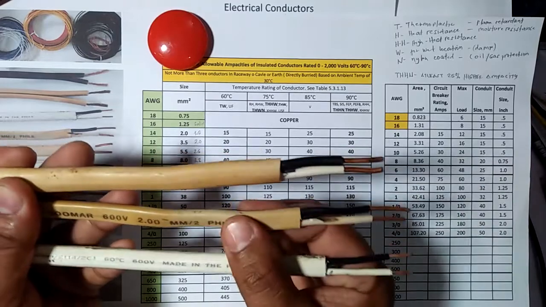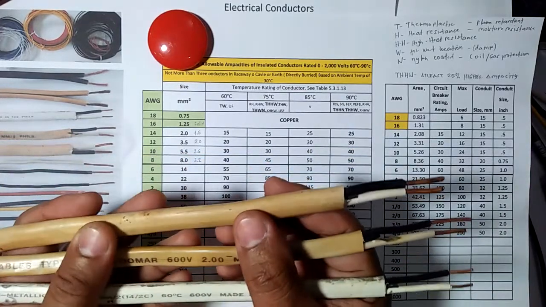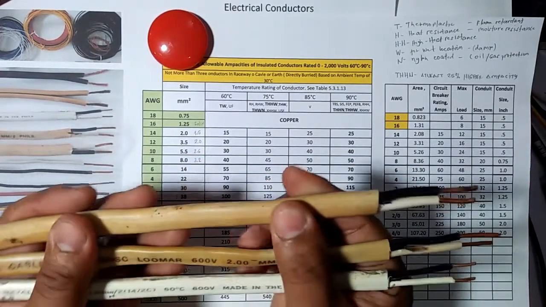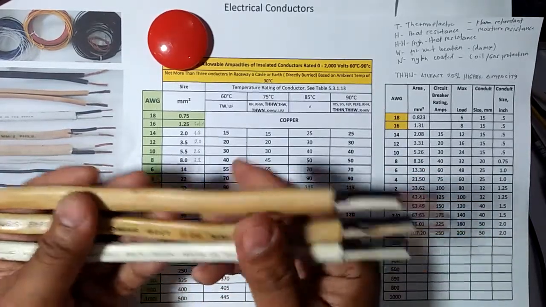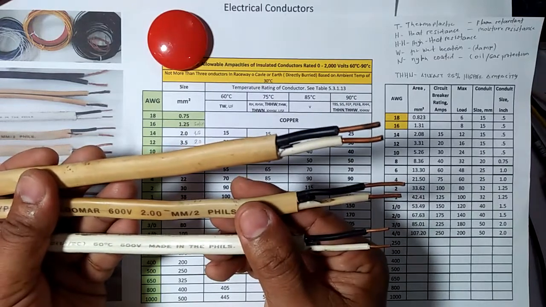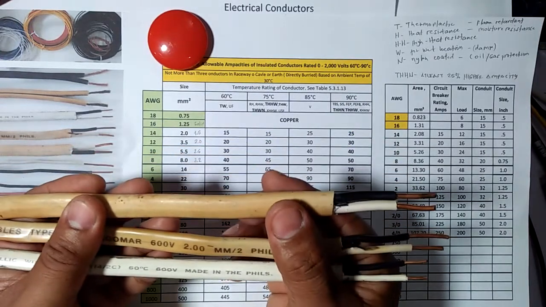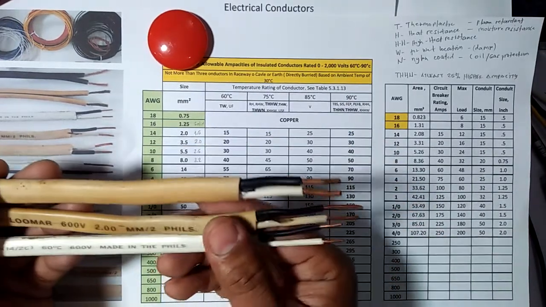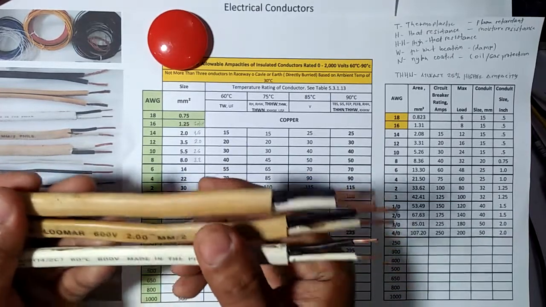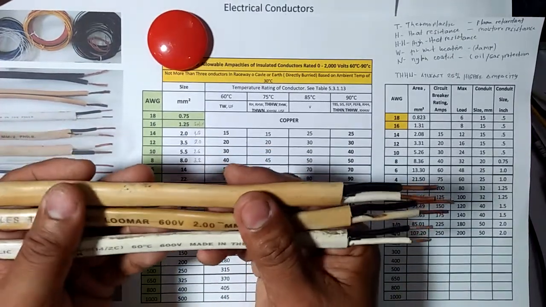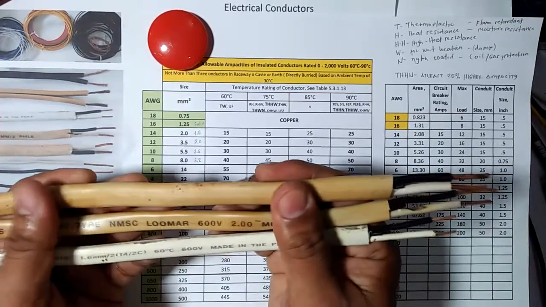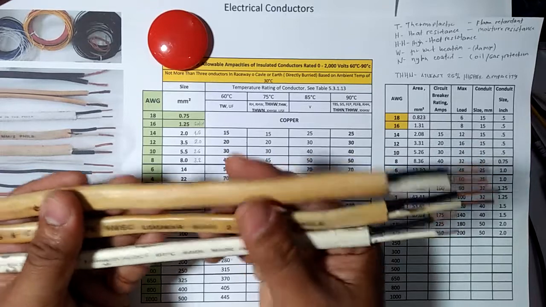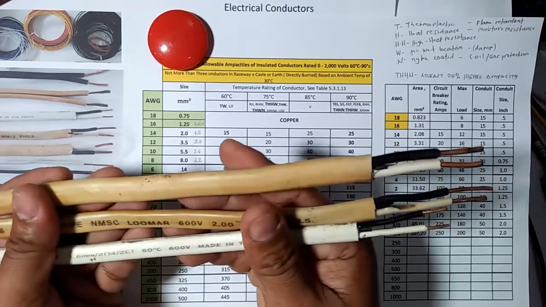You can use it also as for branch circuit. And number 10 is very hard to bend. So number 14, number 12, number 10, AWG. So it is used as branch circuit on smooth surfaces. So it will follow the wall surfaces. Yeah.